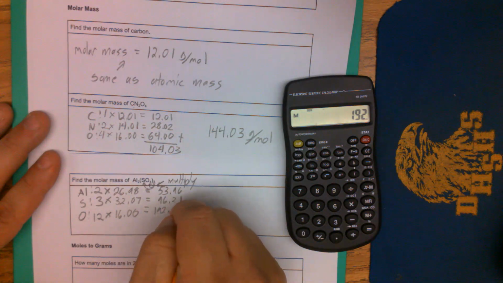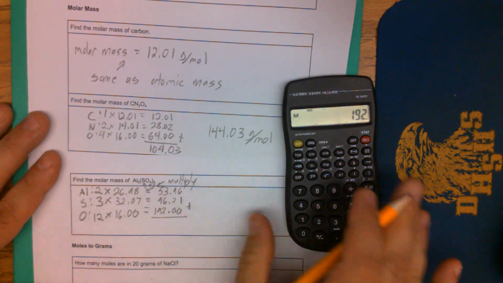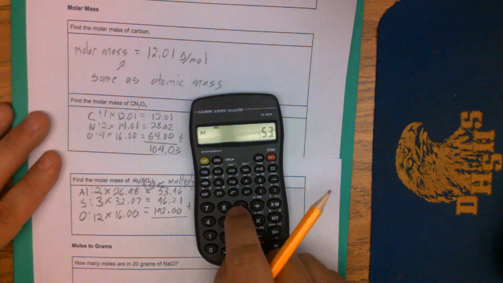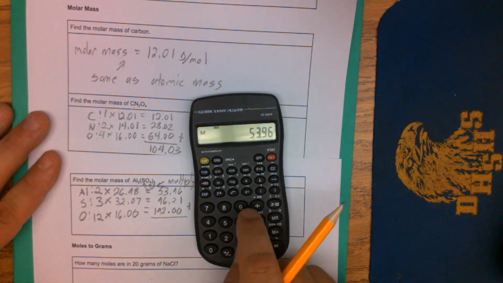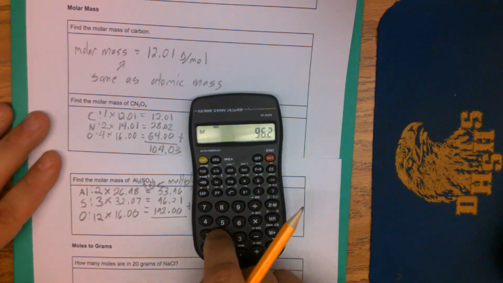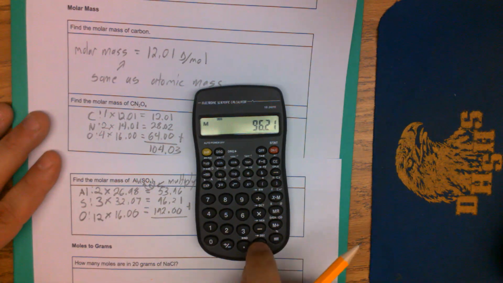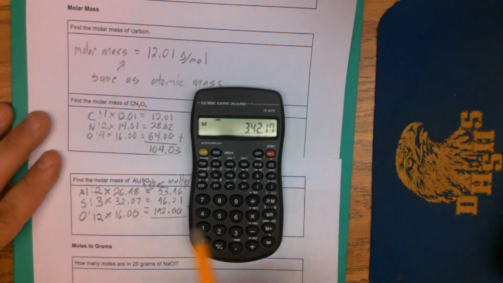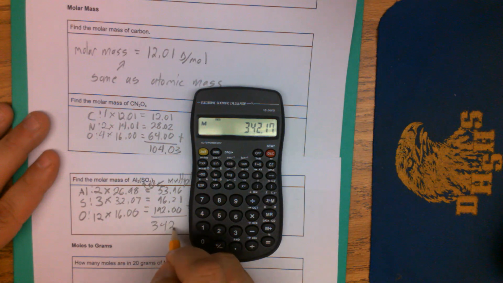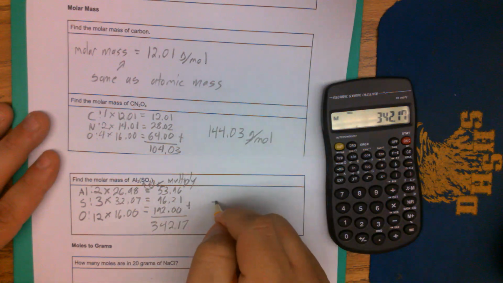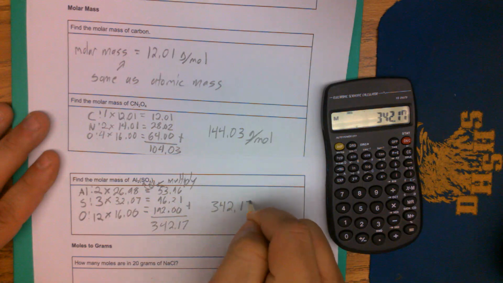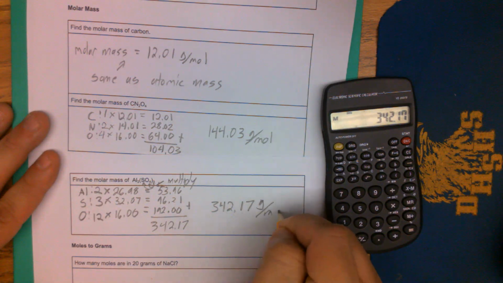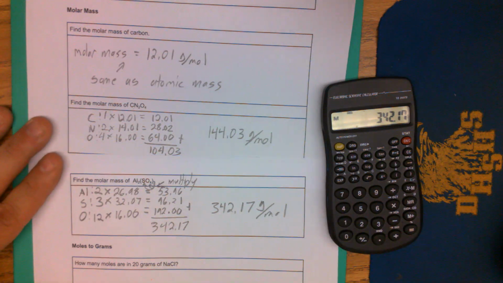All right, let's add all these together. 53.96 plus 96.21 plus 192. We would get a total of 342.17. So 342.17 is the total, which means our molar mass is 342.17 grams per mole.